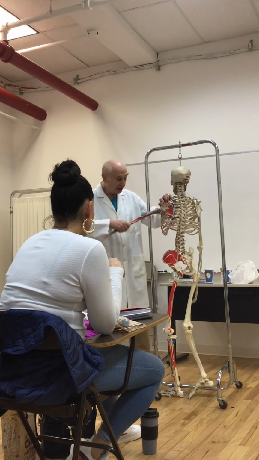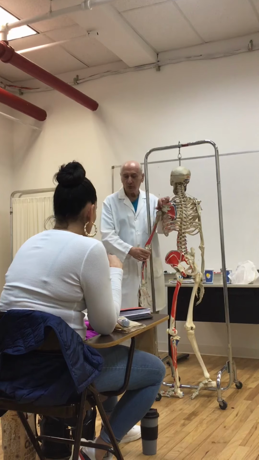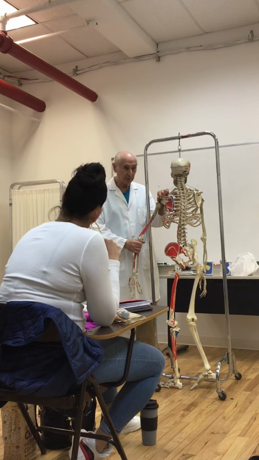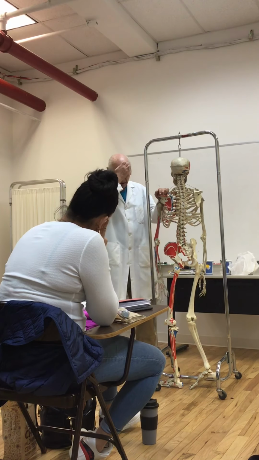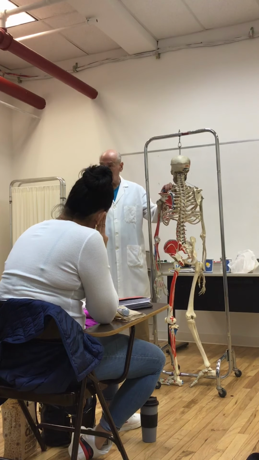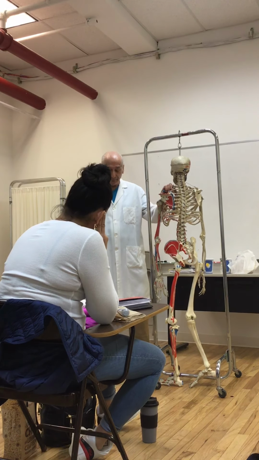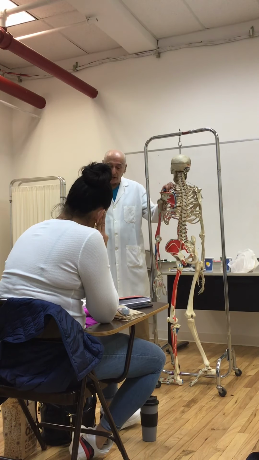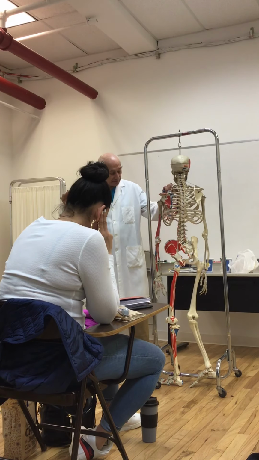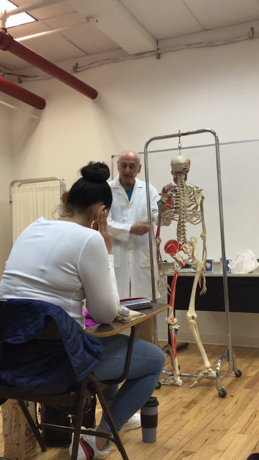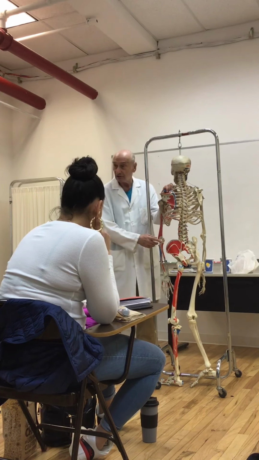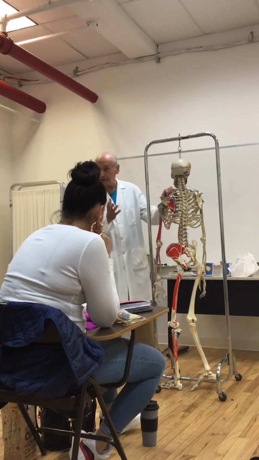Triceps, okay, so I'll put this in question form. Don't worry about anconeus, but the insertion of triceps brachii is which of these? A, infraglenoid tubercle of scapula. B, supraglenoid tubercle of scapula. C, olecranon process of ulna. D, distal posterior humerus. What's the insertion of triceps? The olecranon process. The other three were origins.